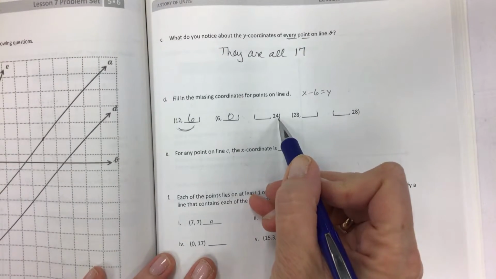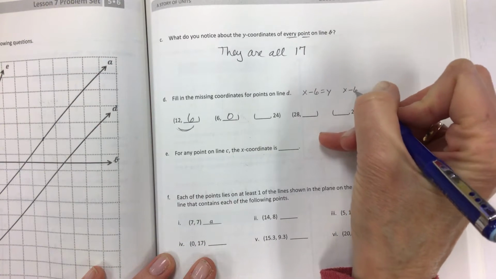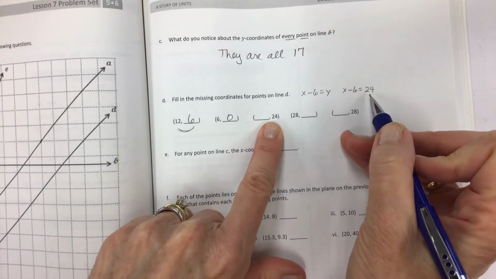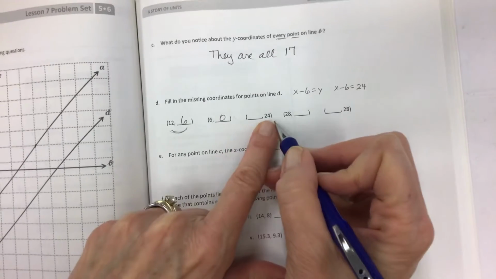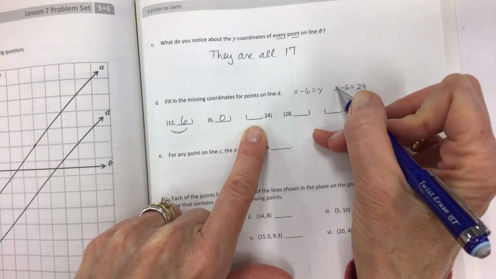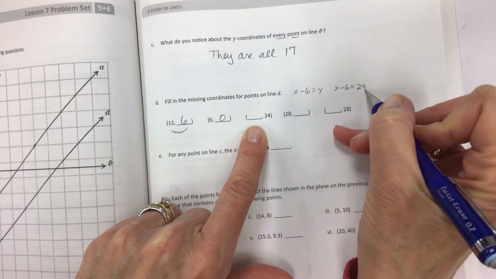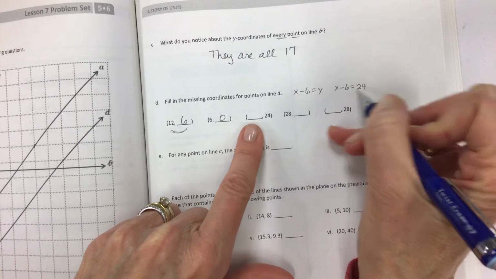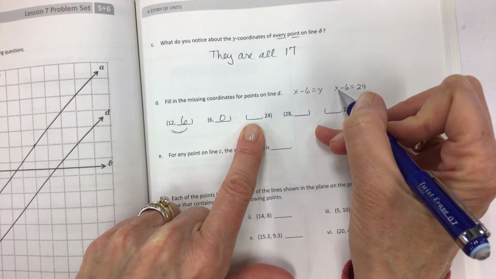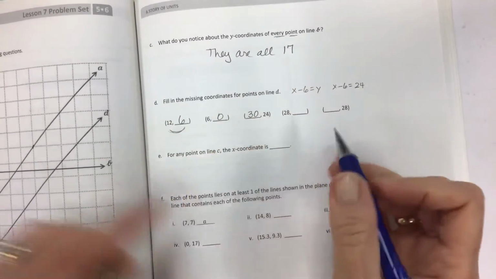If y is 24, okay, so I have x minus 6 equals 24, because I know y this time, not x. They gave me the second one, not the first. Then I have to take 6 away from something and get 24. So if you want to find out what was first, you have to add 24 and 6 to get back to the x. Okay, so that would be 30.